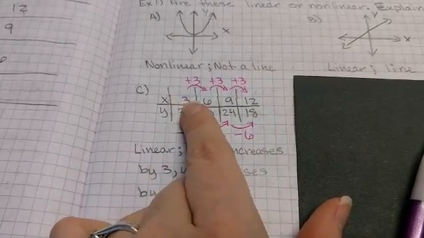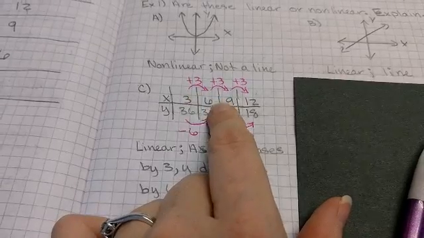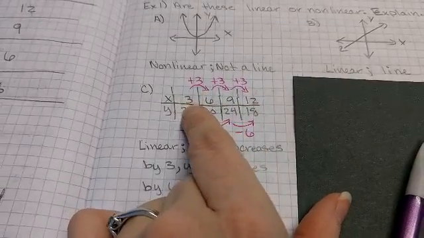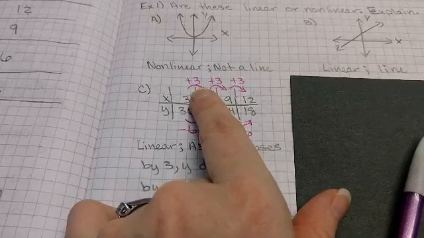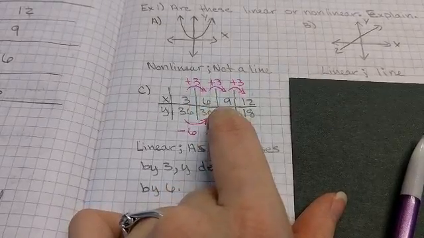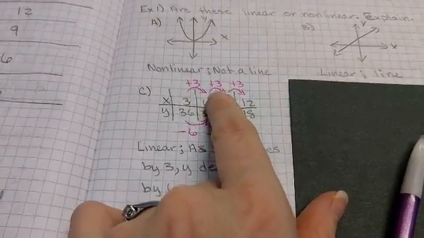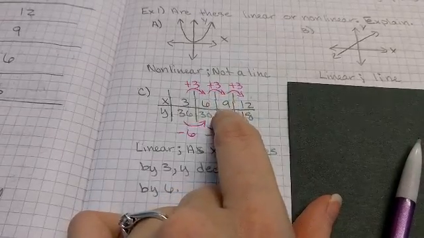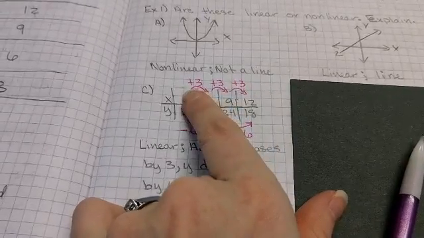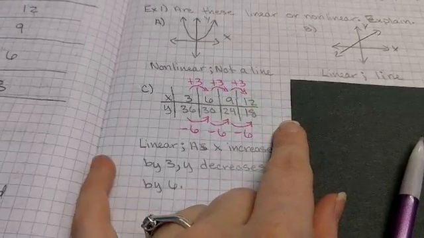So first thing that I want to check is what are my x values changing by. So to get from 3 to 6, I add 3. To get from 6 to 9, add 3. And to get from 9 to 12, add 3. So these are all changing by the same number.